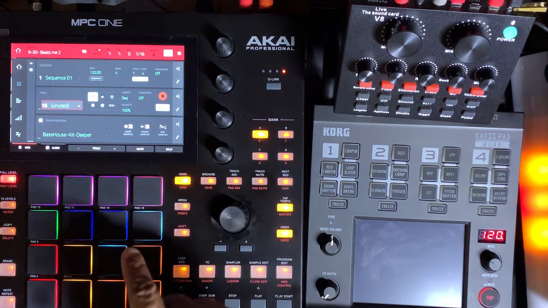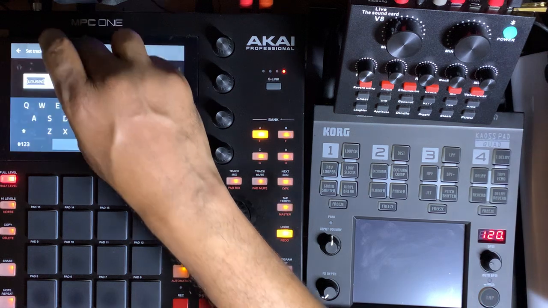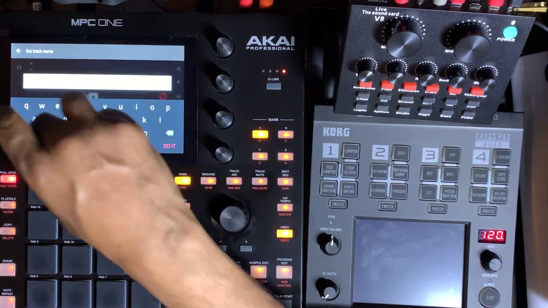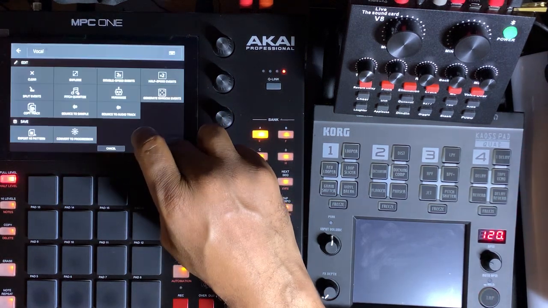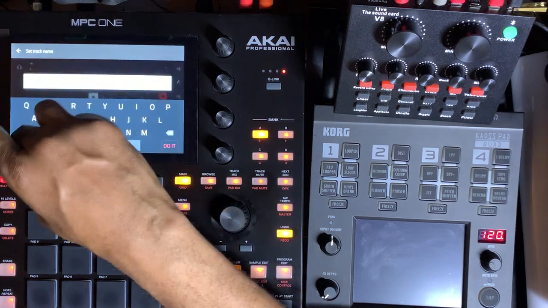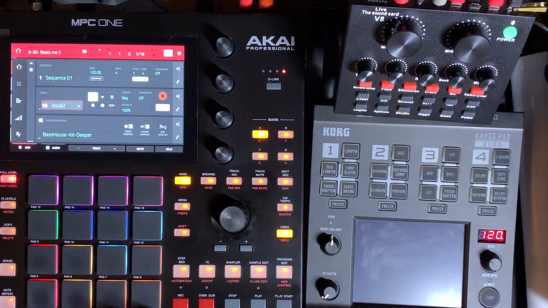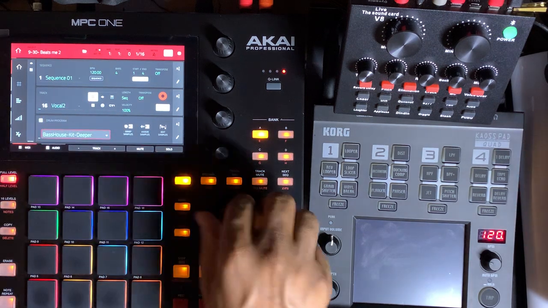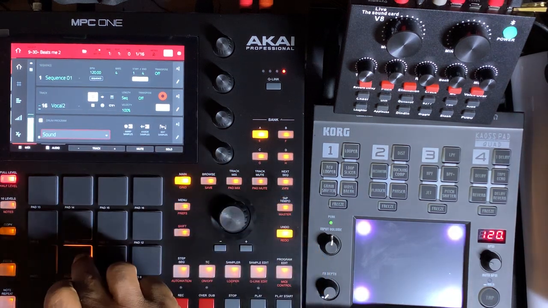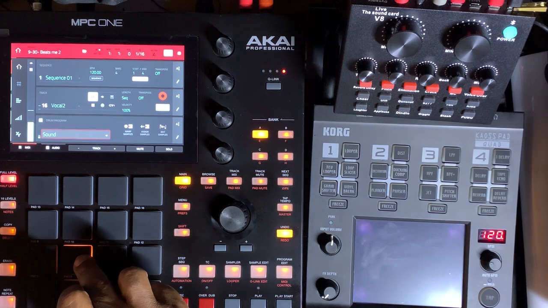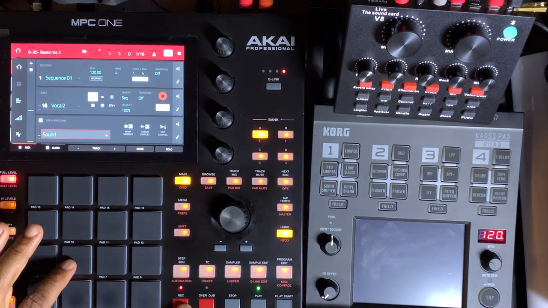So I'm gonna add a new track here, another vocal, and I'm gonna play another one of those vocal stabs. So, second vocal sound. It always gave me a kind of comfortable feeling. So we'll play that.